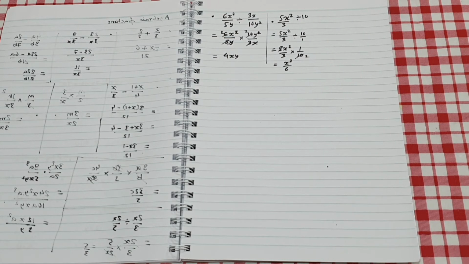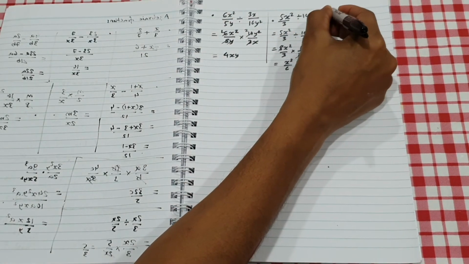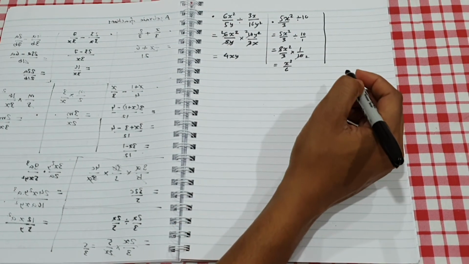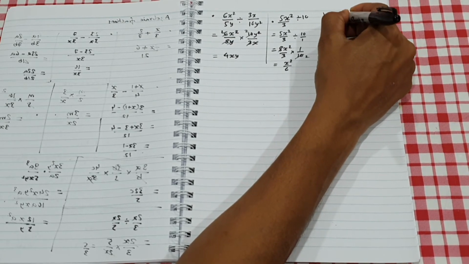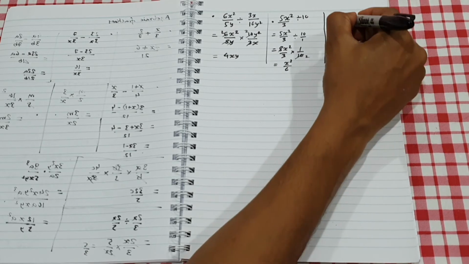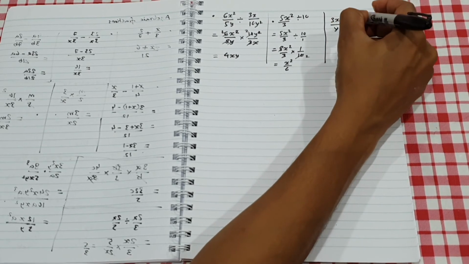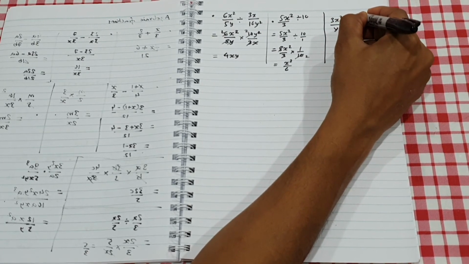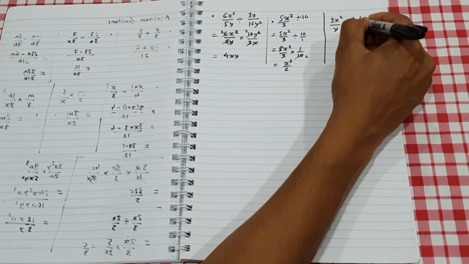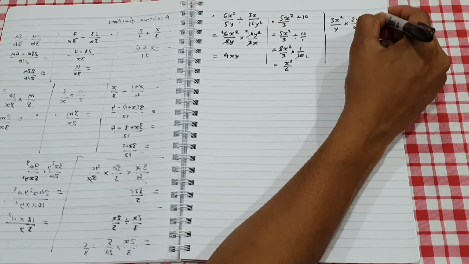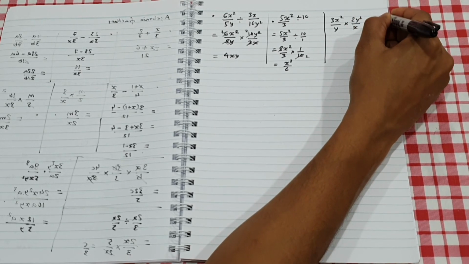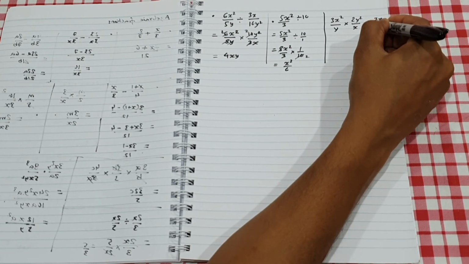Okay, so once we've done the multiplication and division, let's take one more example where you have multiplication and division both. 3x square by y multiplied by 2y square by x divided by 7x by 3y.